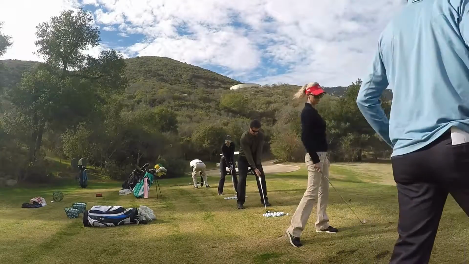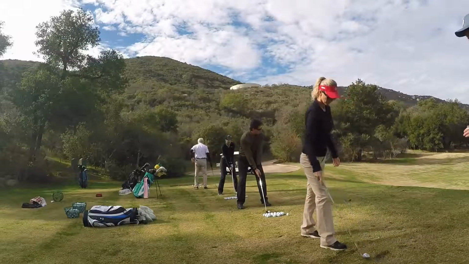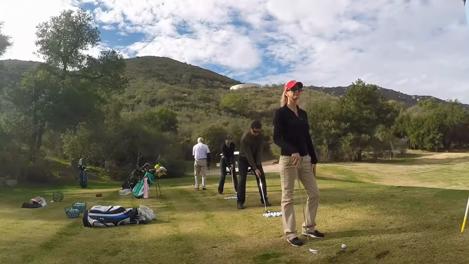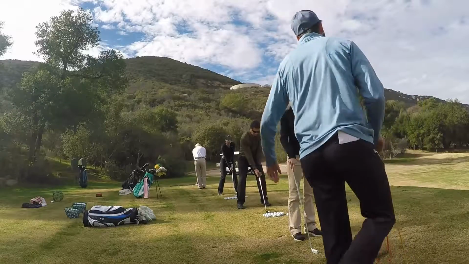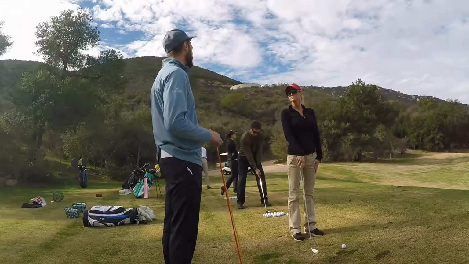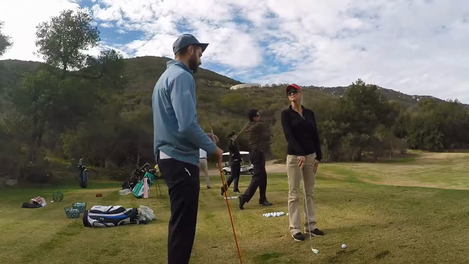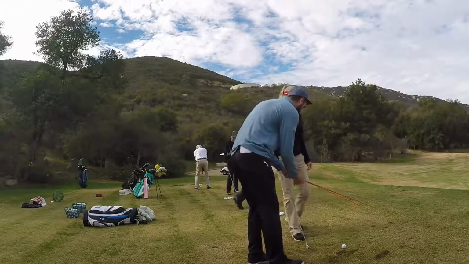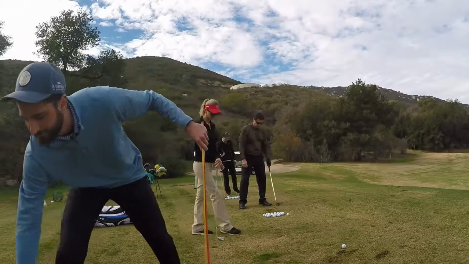Not bad. So it looks like some of our shots are starting to the left and turning a lot to the right. I just want to show you why that's happening, so that you can understand the cause and effect of what makes the ball do what it's doing. If you step back here, I'll give a little example. Let me grab a club.